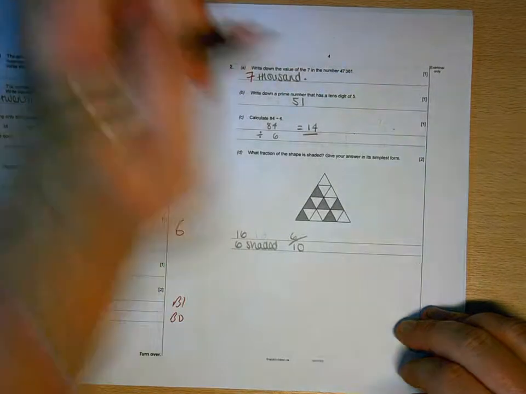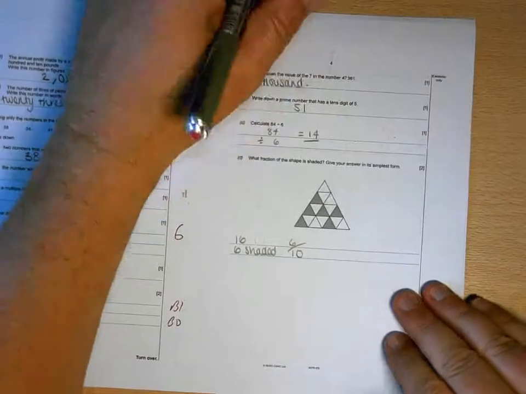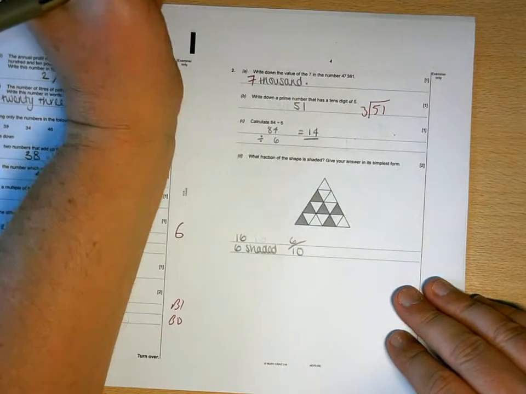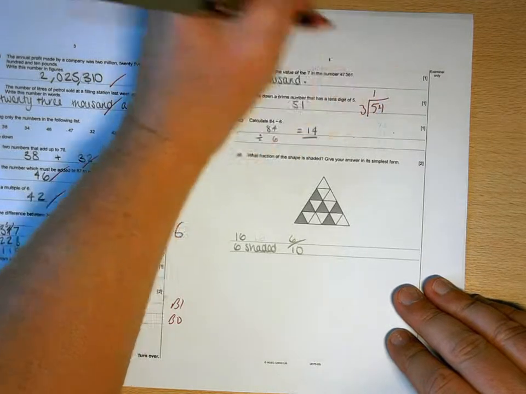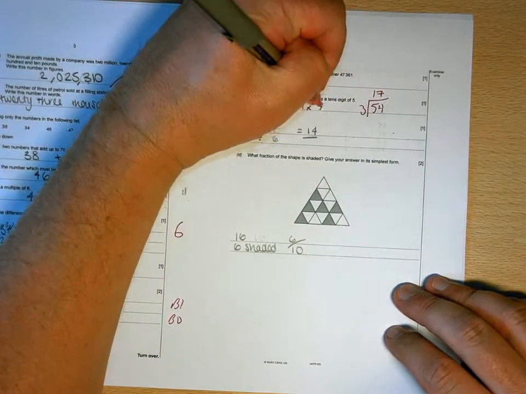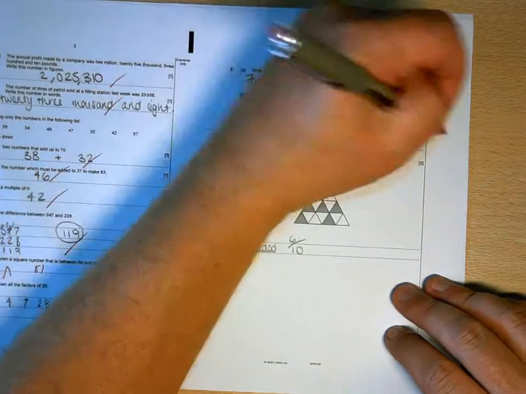You need to tell me that that isn't just 1000, that's the position that it's in. Its value is 7000. Unfortunately, 51 isn't a prime number because 3 goes into it. 3 goes into 5 once, remainder 2, 3 goes into 21, 7 times. What you're looking for is 53 or 59.